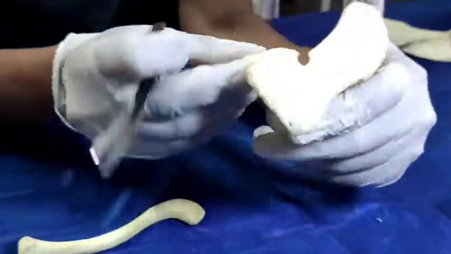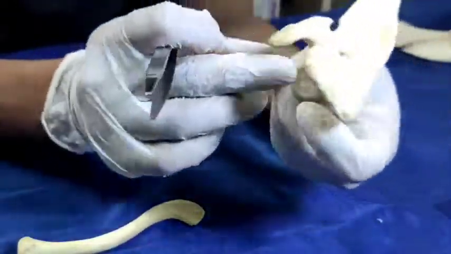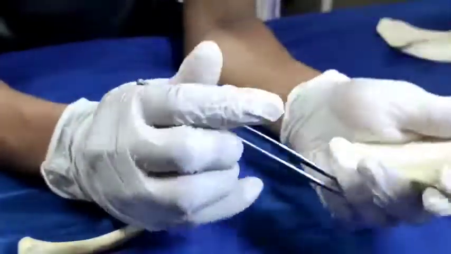It is a beak-like process that originates from the head of the scapula, like this, the head of the scapula.